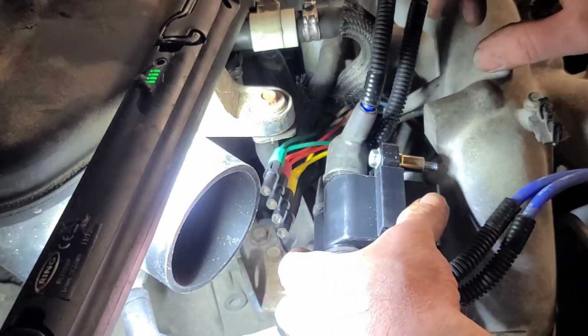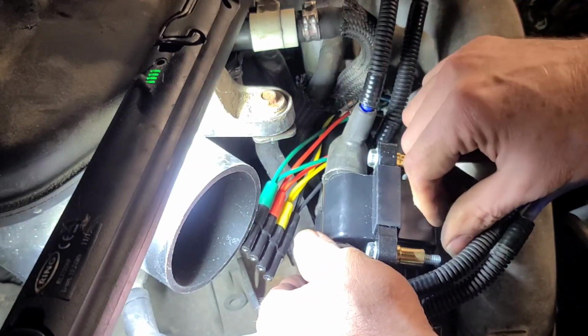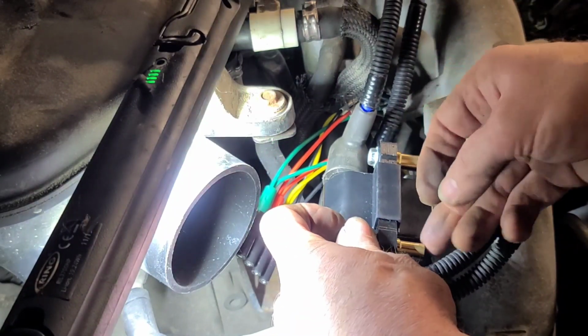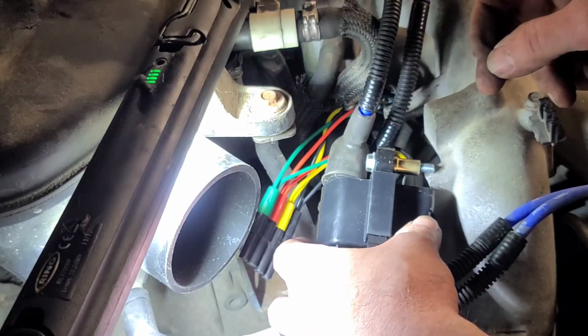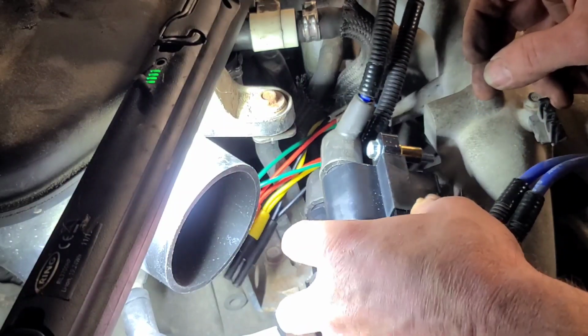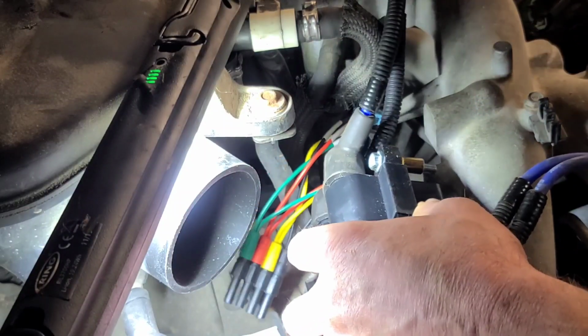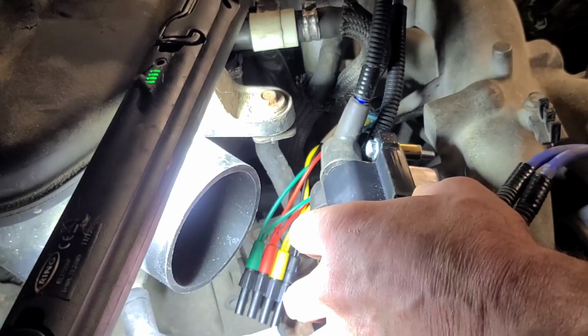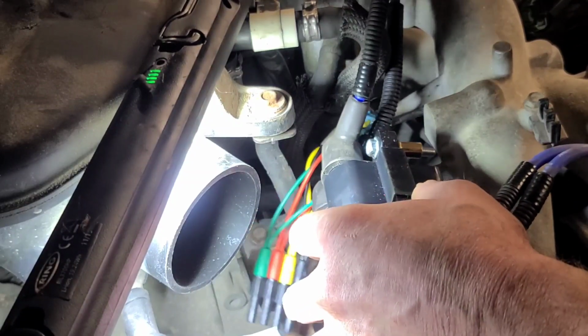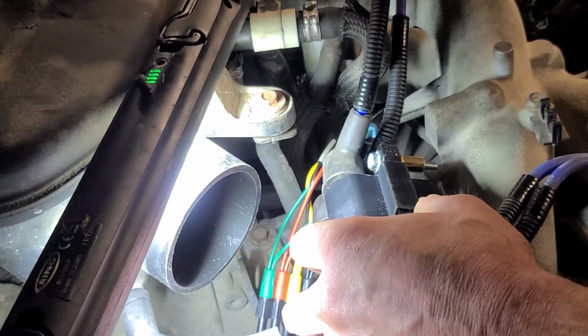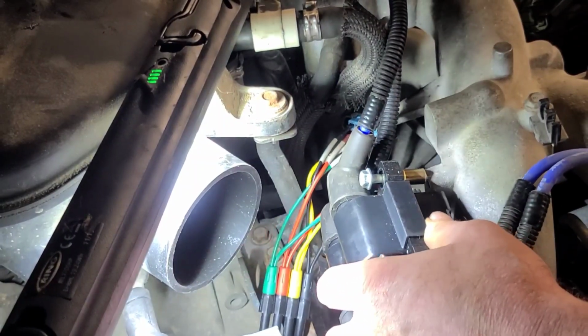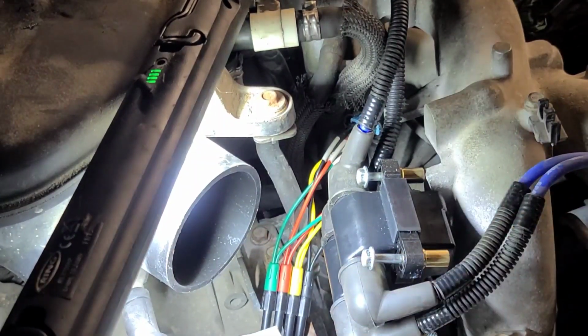I don't think that coil needs to be grounded, but I'm going to ground it anyways. I don't think it needs to be. Too bad these wires weren't long enough to reach. Maybe they are if I steal a little bit.